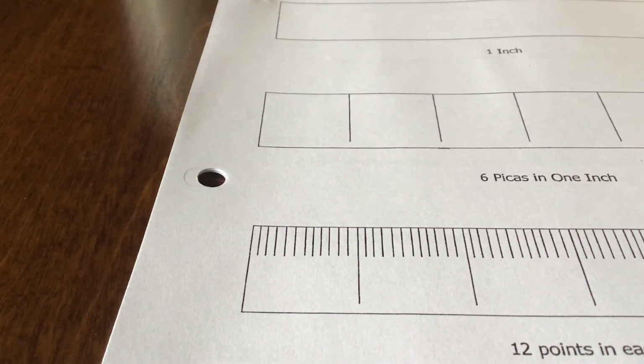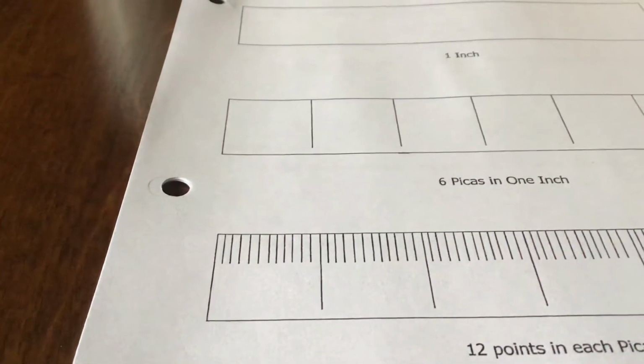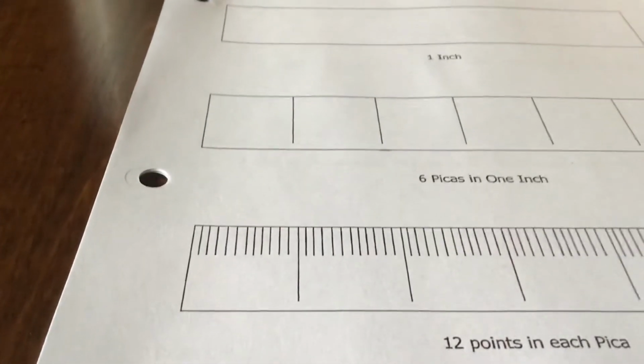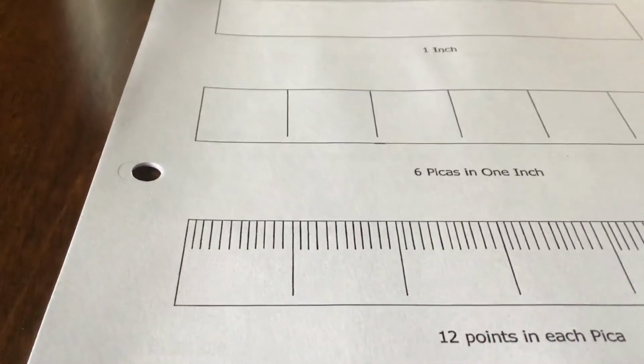This is Mrs. Jones. I'm here to talk to you about points and picas and how to convert between those different units of measure. Graphics students, I'm sure, have already talked about this with Mr. K, so this will be a review. Points and picas are kind of like the inches and feet of the graphics world, and we do conversions similar to what we do for feet and inches.